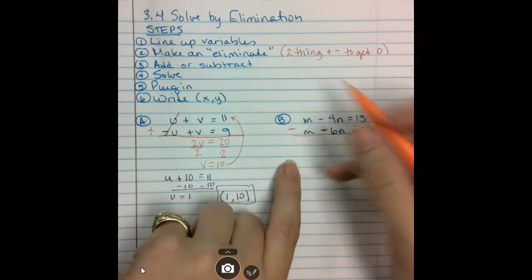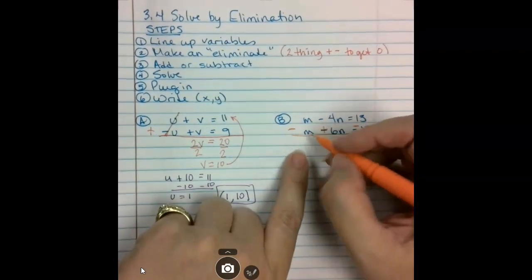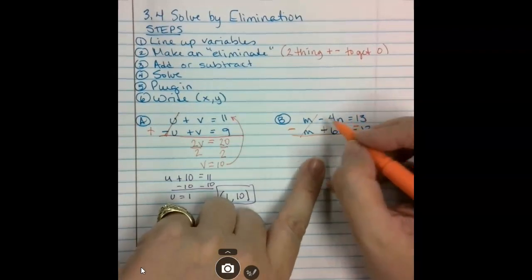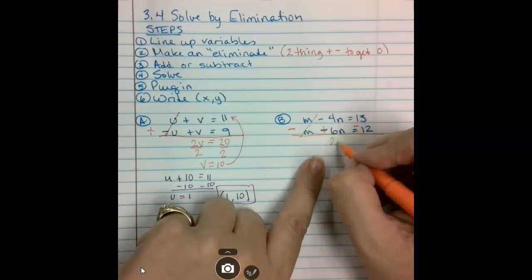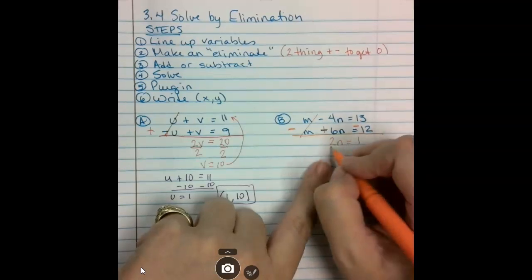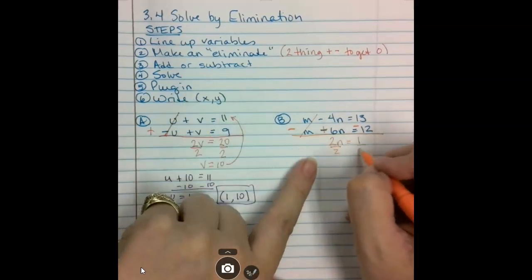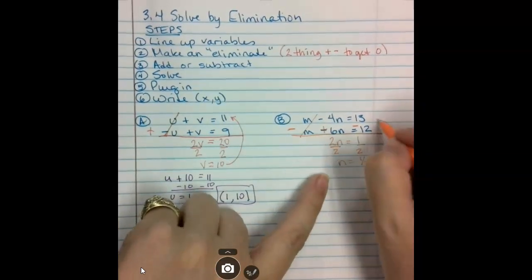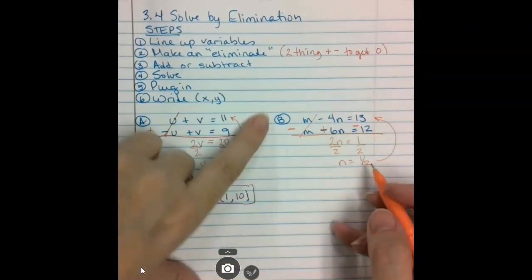Now I'm going to do my add or subtract, so I'm going to add them up. M minus m is 0, that cancels. Negative 4 plus 6 is 2n. 13 minus 12 is 1. Now I'm going to solve by dividing by 2. N equals 1/2. Then I have to plug it back into one of these. So I'm going to plug it into the first one.